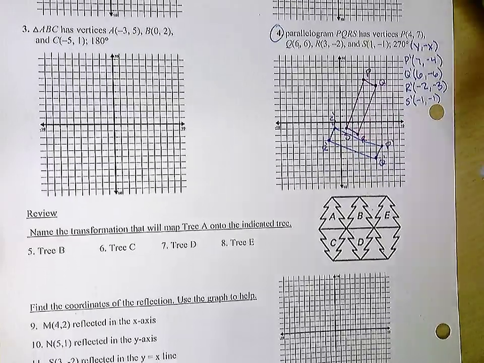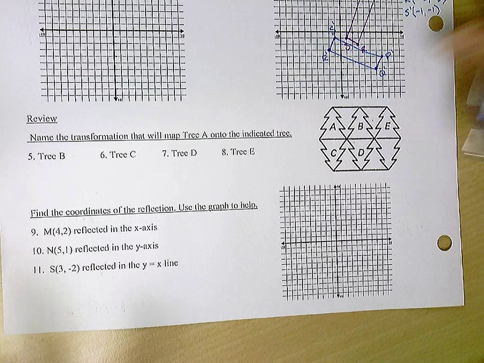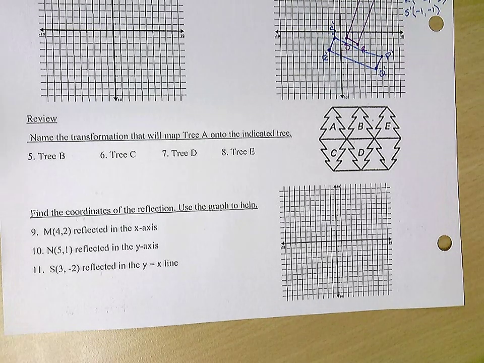All right, then we're going to look at the review below here. These problems are a combination of all of the sections that we've done so far. For problems 5 through 8, we have to name the transformation that will map tree A onto the indicated tree.